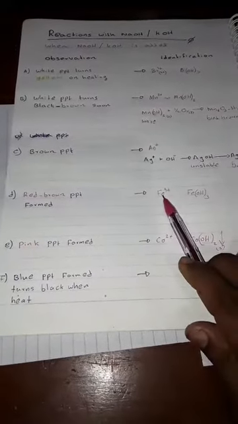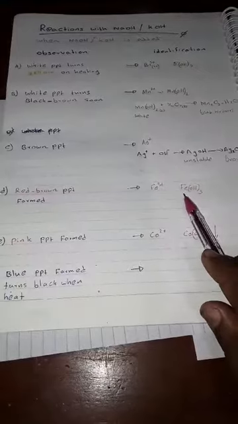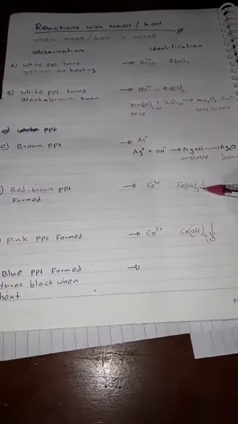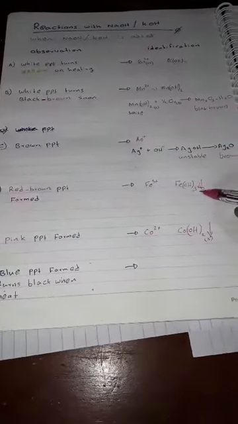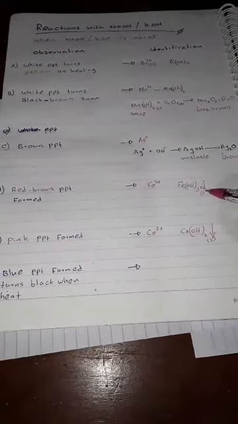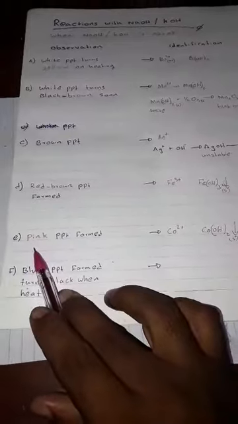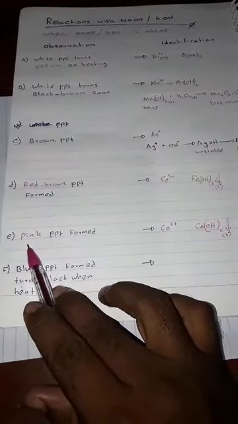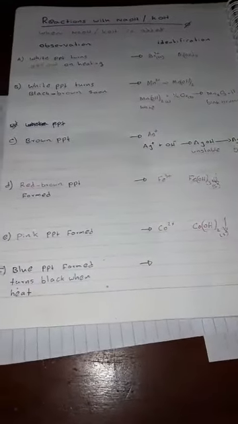And if it gives a red-brown precipitate, there should be Fe3+ ions. The red-brown precipitate is ferric hydroxide. If it gives a pink precipitate, that means cobalt ions are in the solution, and cobalt hydroxide is the one.